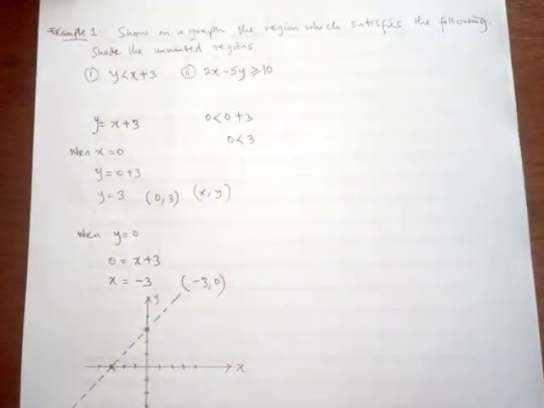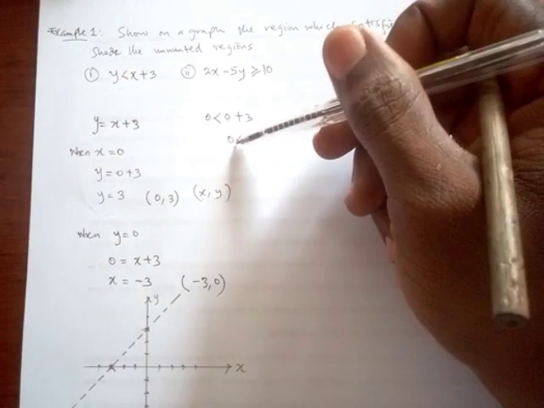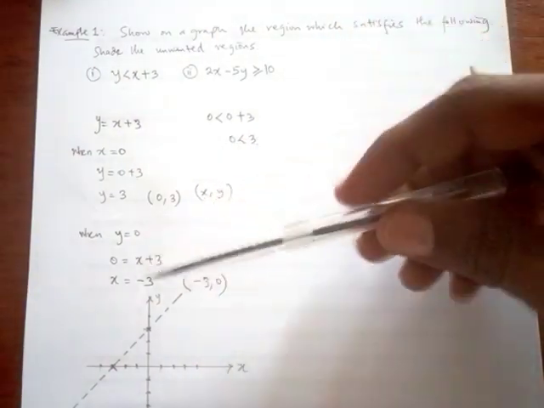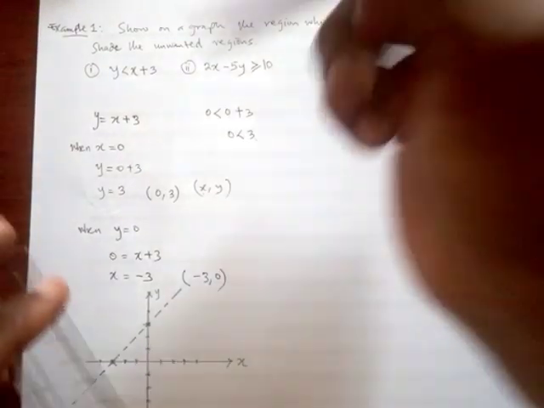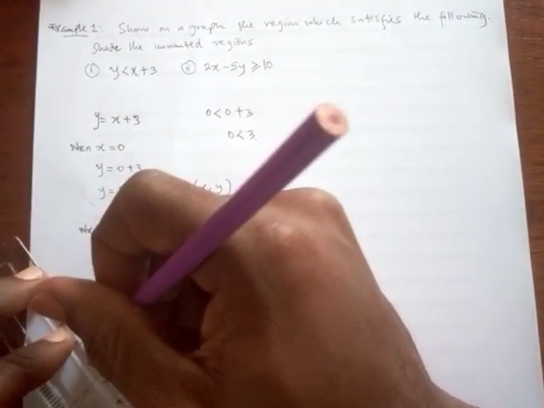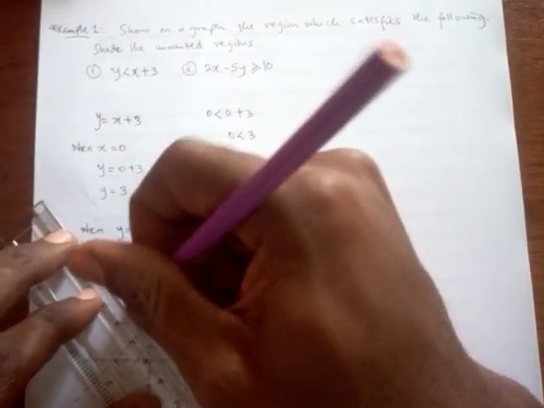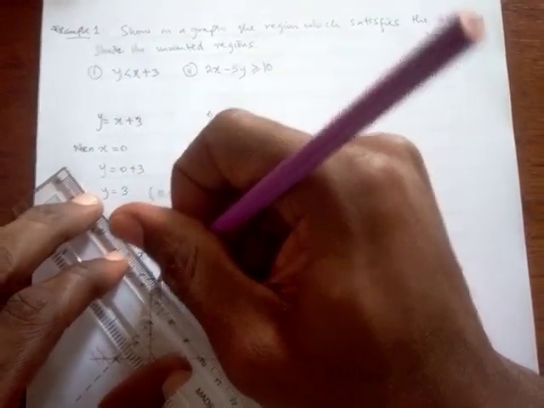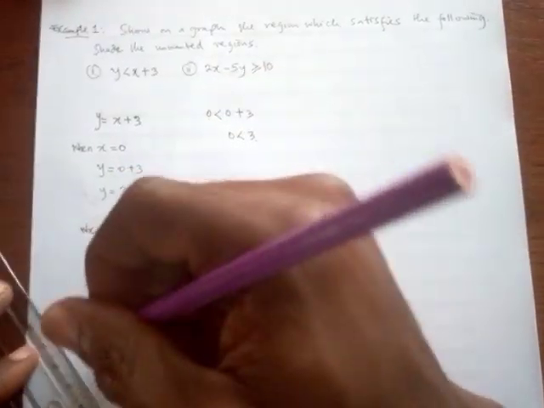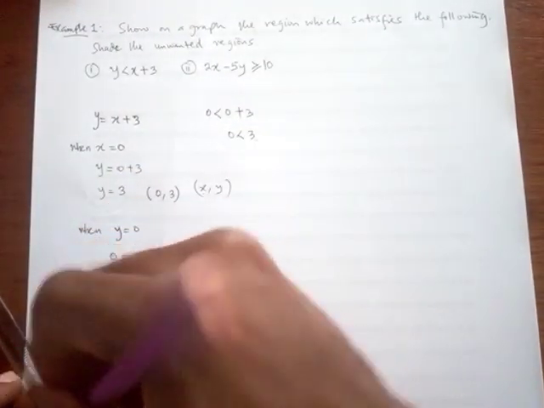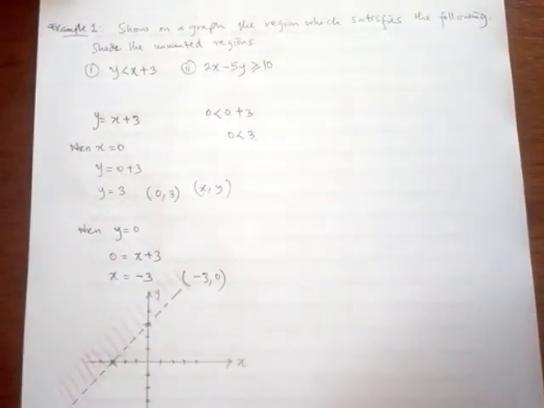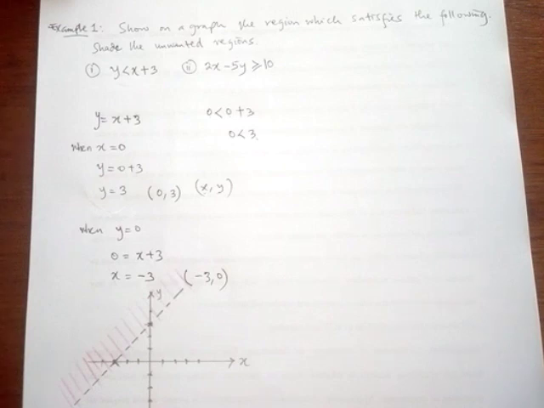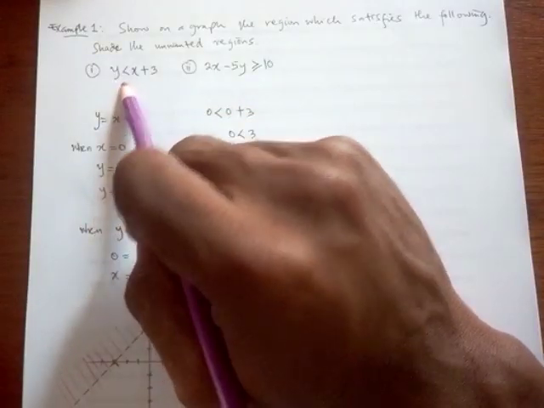Therefore, we'll shade above this boundary line, because the values above this boundary line talk about values that are greater than 3. So let's quickly shade. So this is the graph showing the wanted region of this particular inequality.